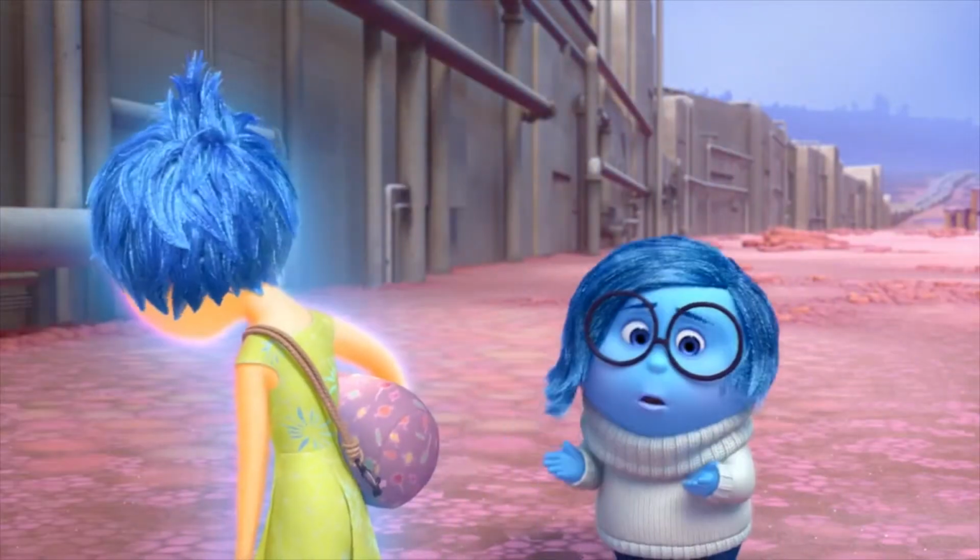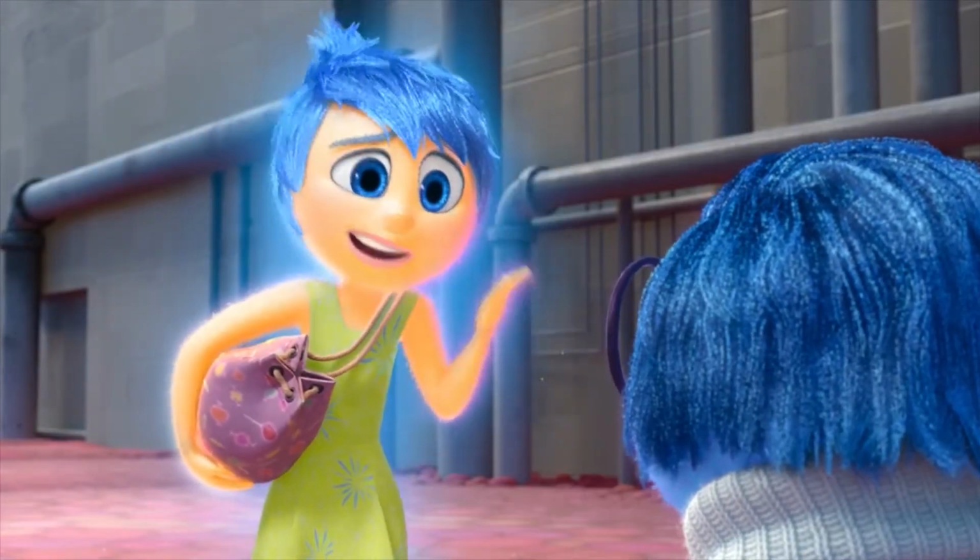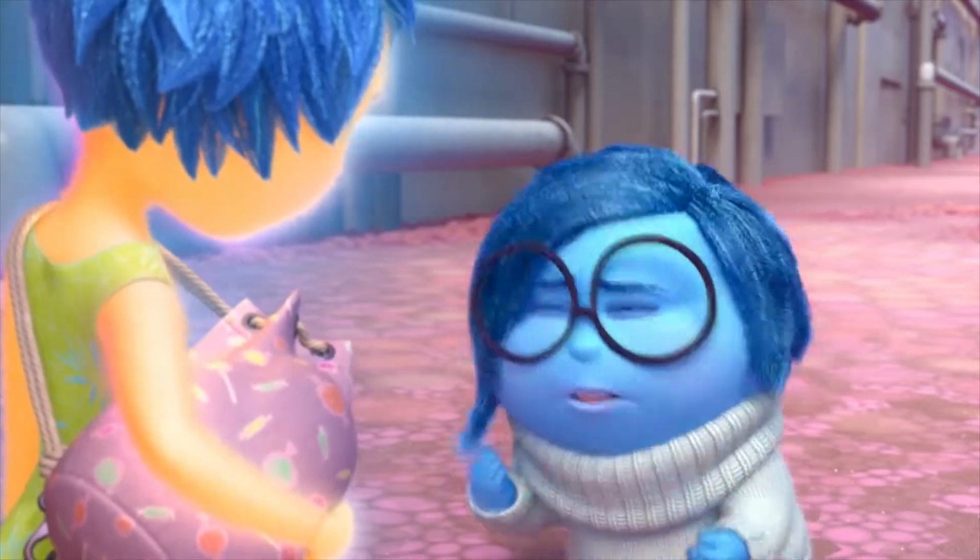Joy. What? Well, I read about this place in the manual. We shouldn't go in there. Bing Bong says it's the quickest way to headquarters. No, but Joy, this is abstract thought.